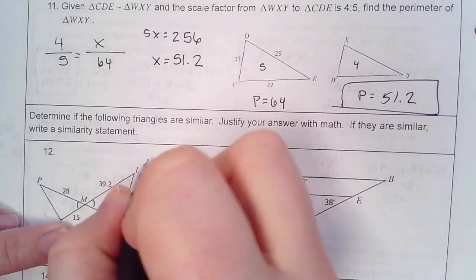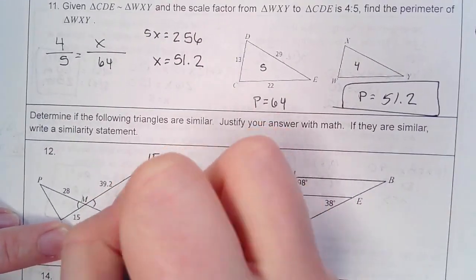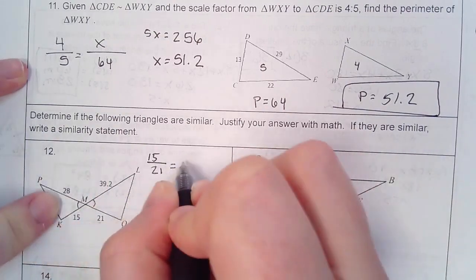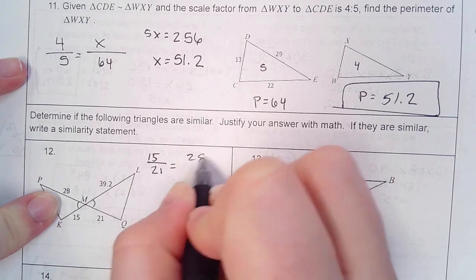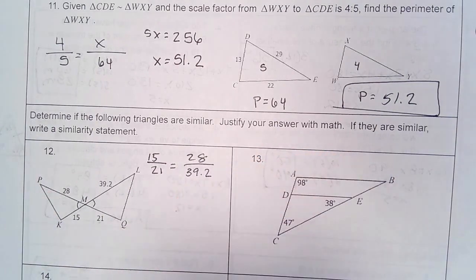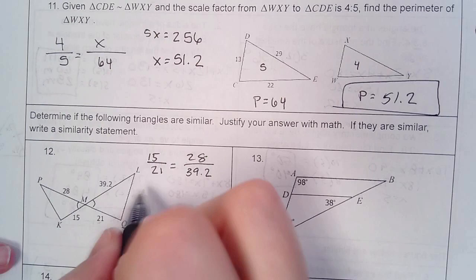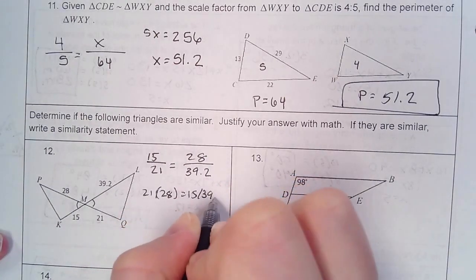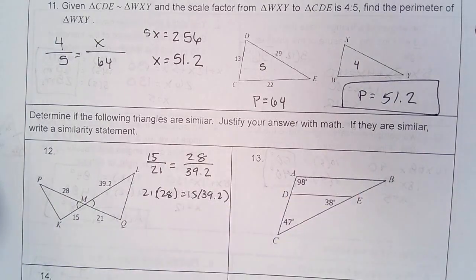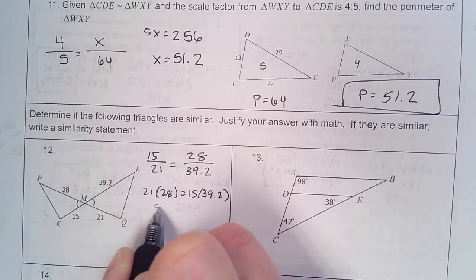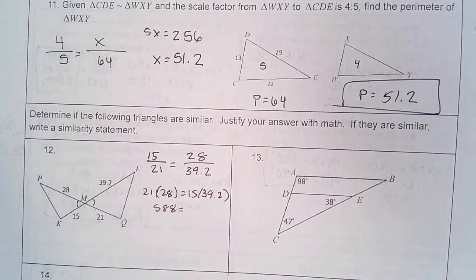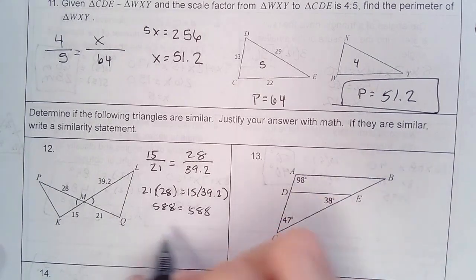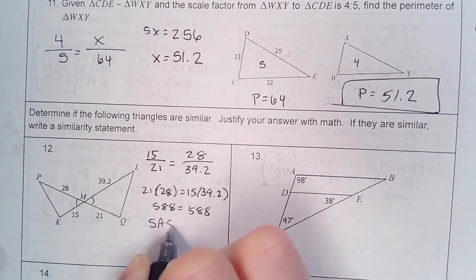So the smaller side on the left triangle is 15 over the smaller side on the right triangle is 21. So this equals 28 over 39.2. Let's cross multiply and see. So 21 times 28 equals 15 times 39.2. So 21 times 28 is 588. 15 times 39.2 is 588. Okay, so yes, these are similar through side angle side similarity.